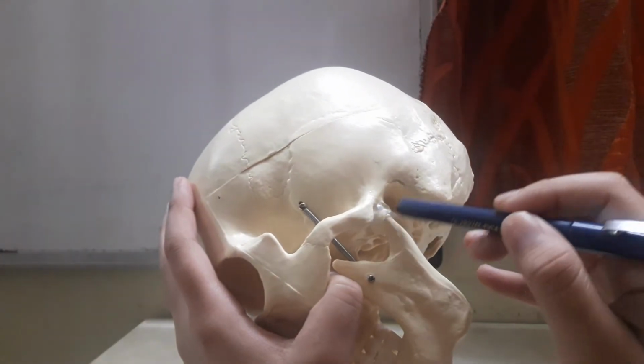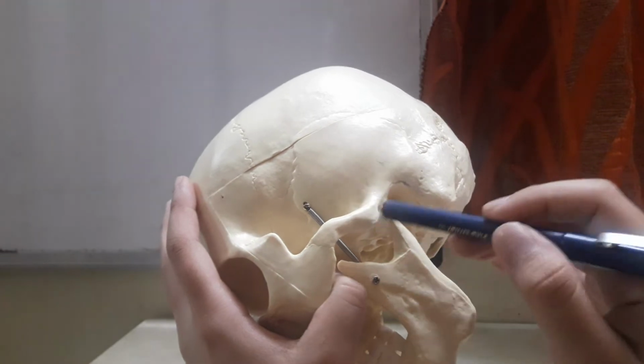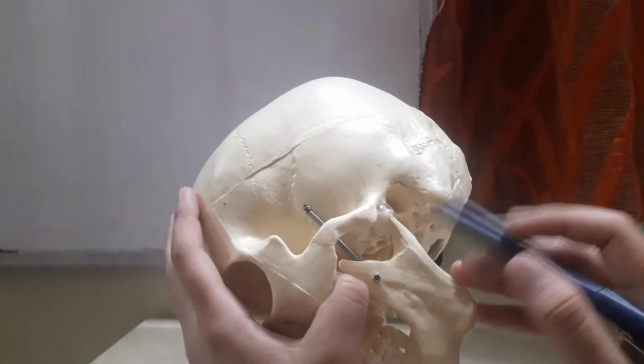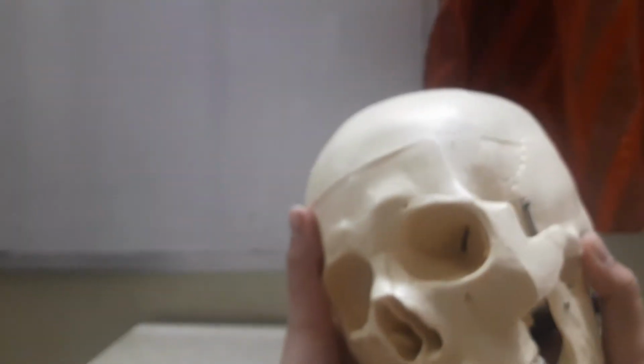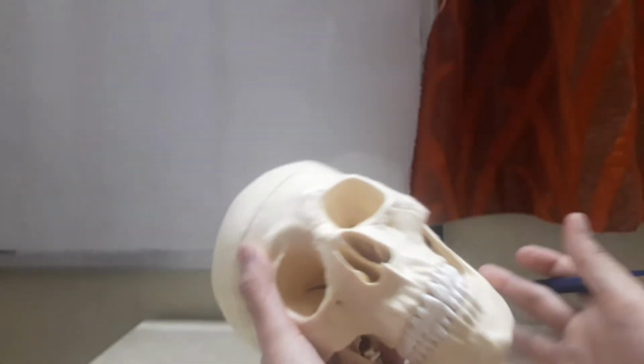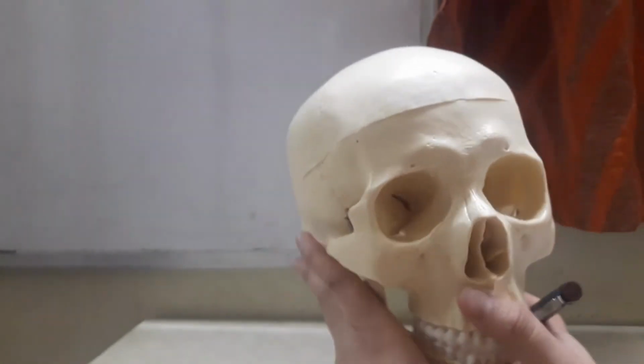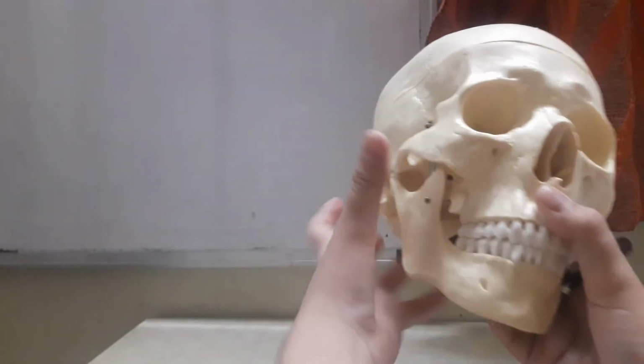Then this is the temporomandibular joint. This much only I showed you, teeth also. This is the movable jaw, I told you this also. So I guess all the bones are almost done.